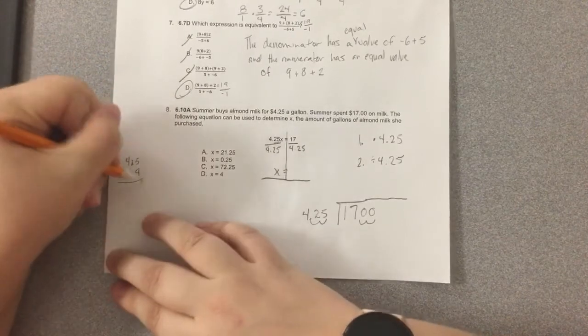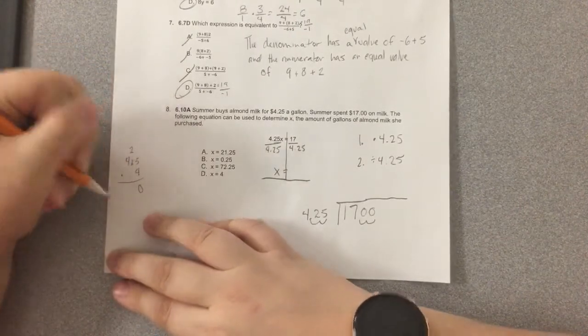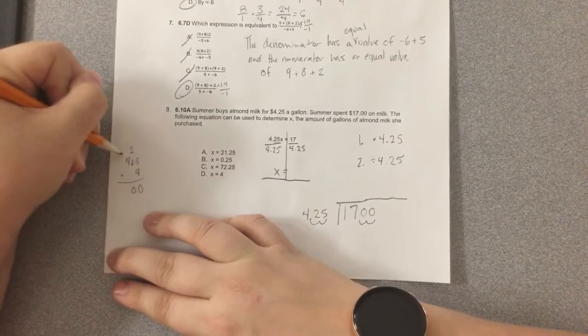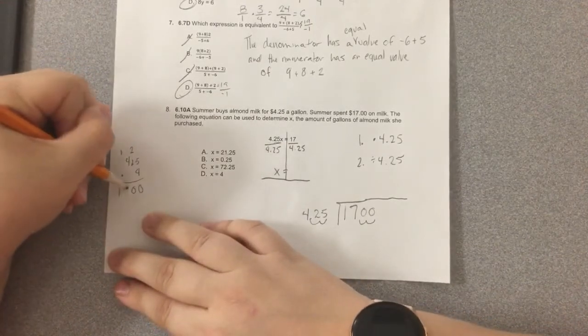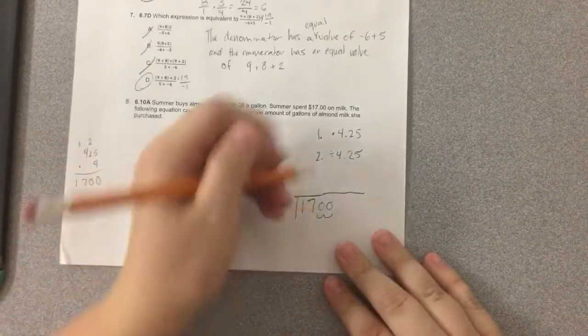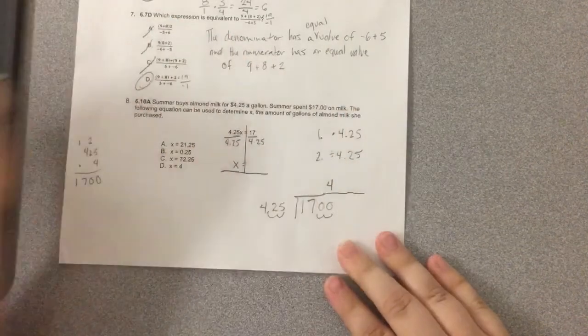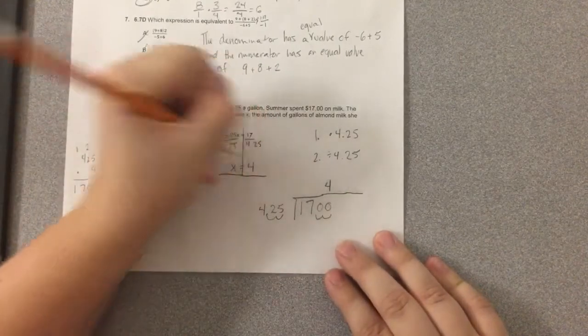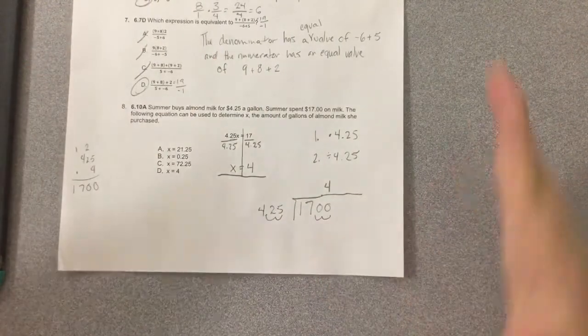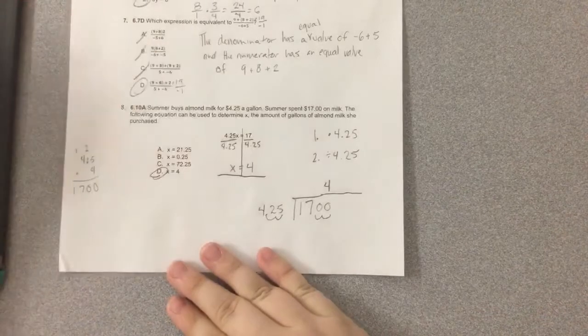4 times 5 is 20. 4 times 2 is 8, 9, 10. 4 times 4 is 16, 17. Oh, so 425 goes into 1,700 4 times. So that means X is 4. And we can find our answer choice, D.